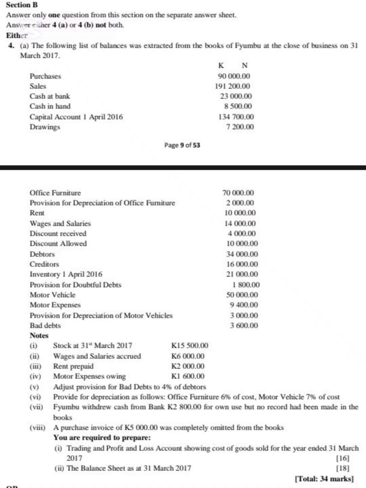So now, what will determine that is the two amounts that we have. The amount that we have in the list of balances is 1,800, and the amount that we have calculated is 1,360. So from the difference here, 1,800 is bigger than 1,360. So meaning that the amount that they provided last year was bigger than the amount that they have provided in this current accounting.